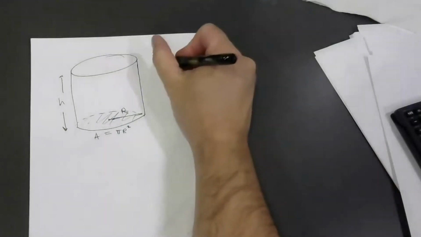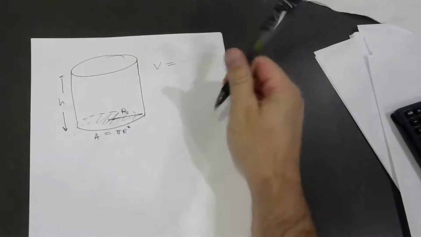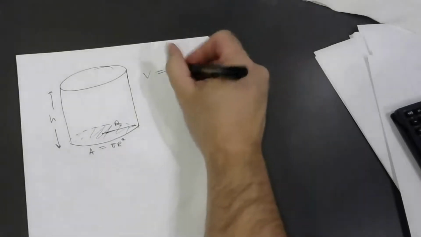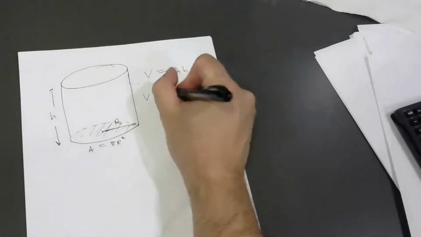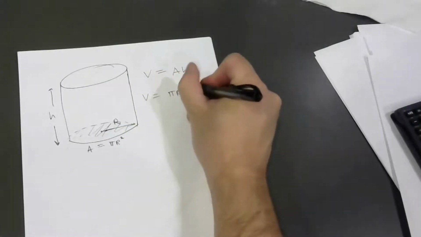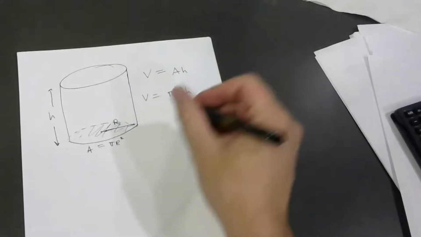So it can't be 2 pi R because that doesn't have meters squared in it. All right, and a lot of you know that the volume in cubic meters of this right circular cylinder would be the area of the base times the height. In other words, pi R squared times the height.